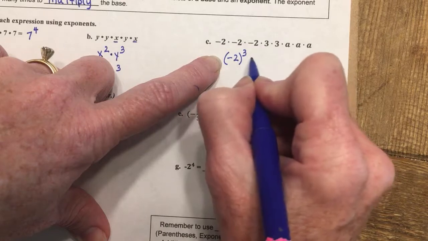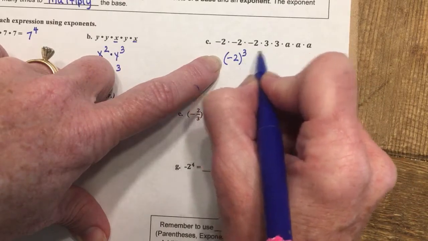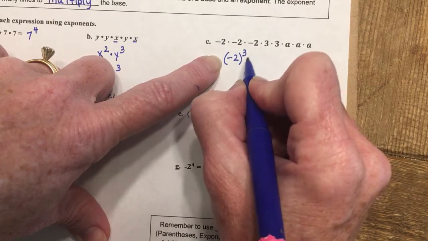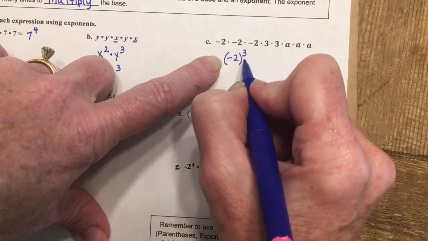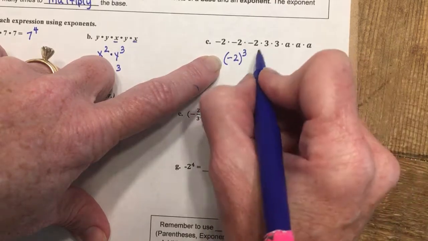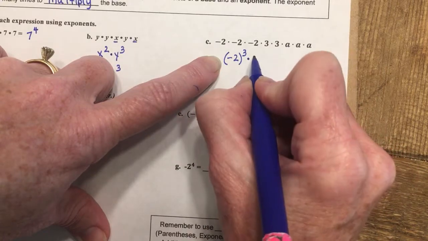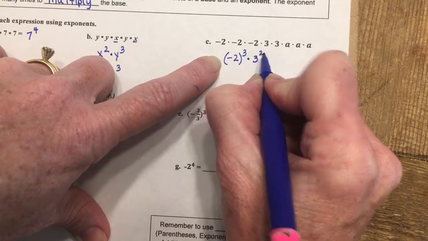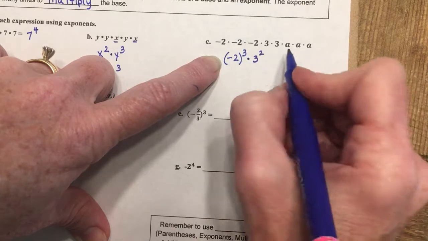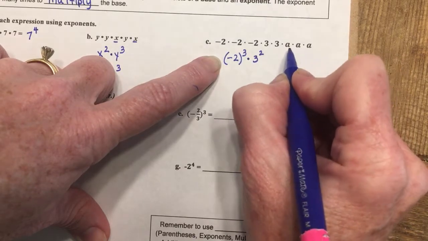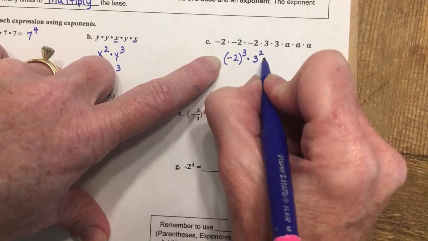Okay, so when I have 2 numbers together, I don't want to write those without a dot or without parentheses, because then that might look like the number 23. So here I'm going to go ahead and use the dot again. And there are 2 3's, so 3 is my base, 2 is my exponent. Okay, and then times, how many a's do I have? I have 1, 2, 3 a's, so times.